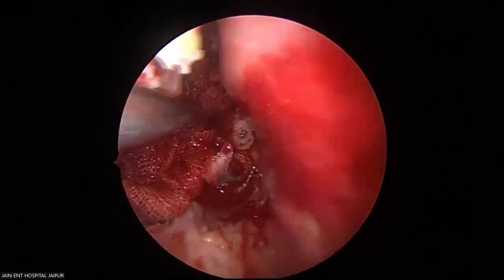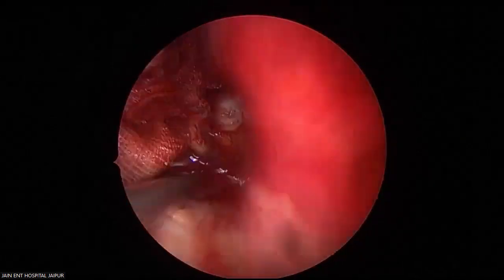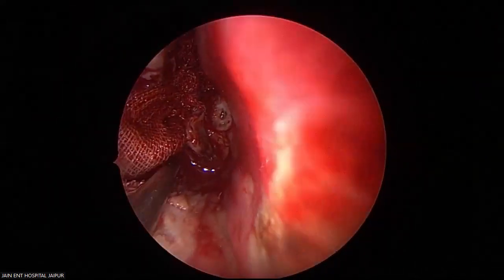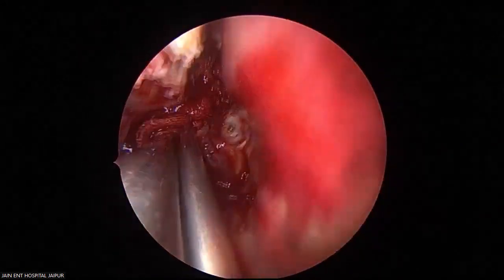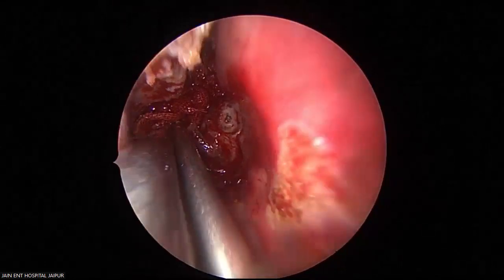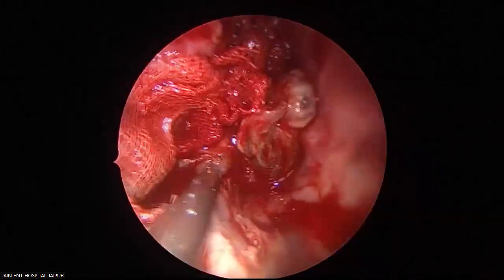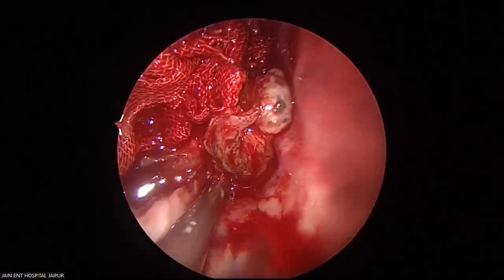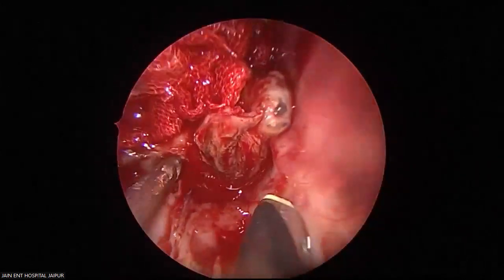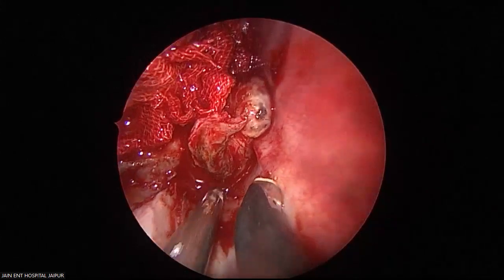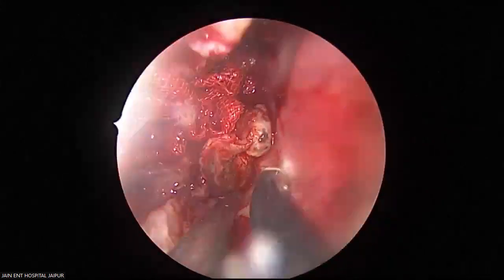Sometimes nasopharyngeal attachment bleeds very curiously. So what you need to do? See now I am going medial to it.